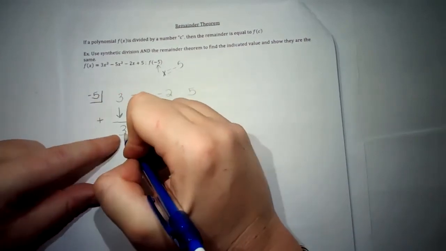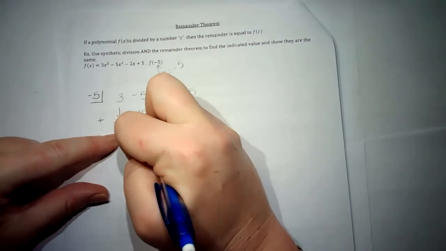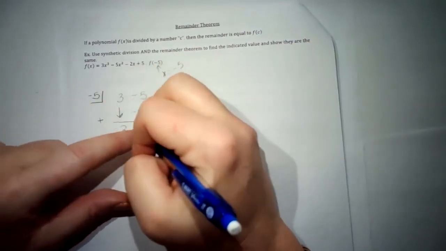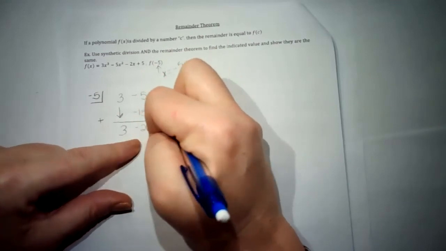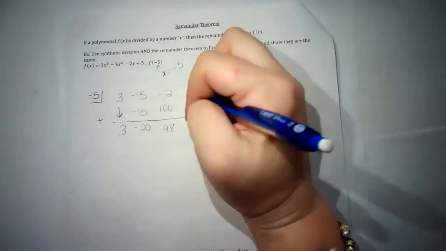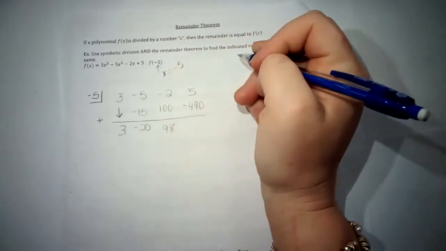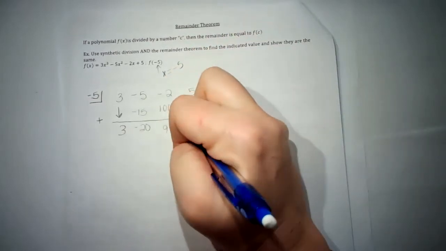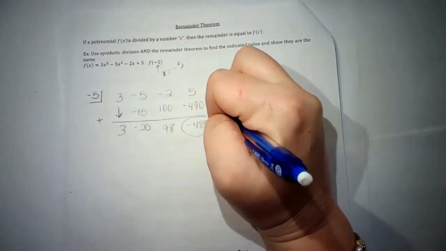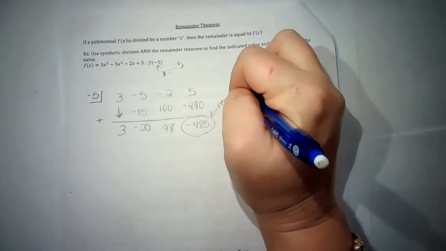So -5 times 3 is -15. It's going to add to give me -20. -5 times -20 is +100. That's going to add to give me 98. -5 times 98 is -490. Okay, when I add 5 to that, I get -485. So this is my remainder. Everybody okay with that? So -5 is definitely not a solution.